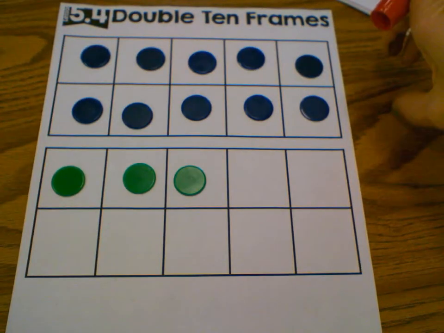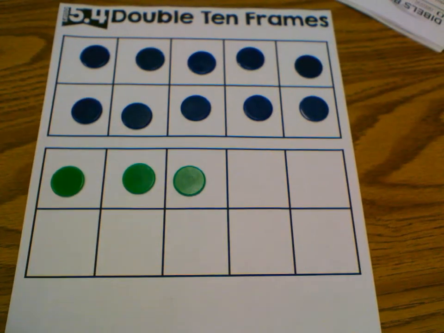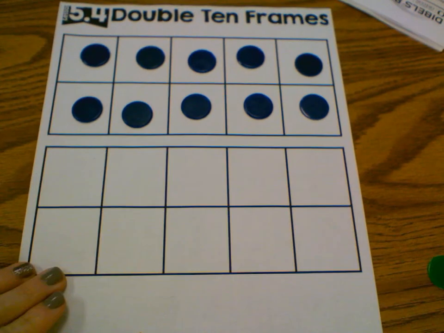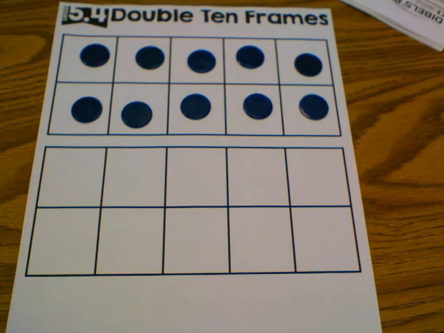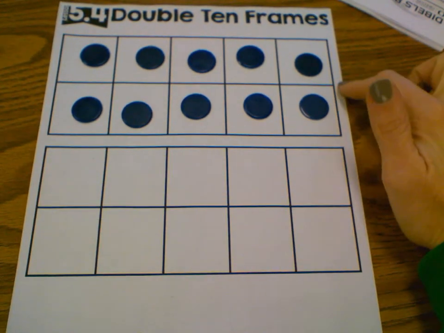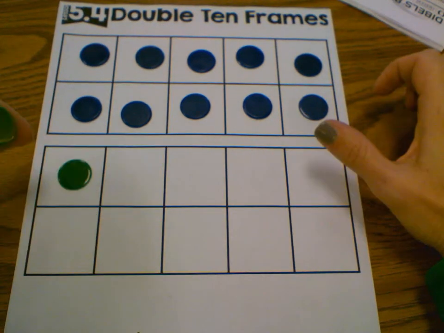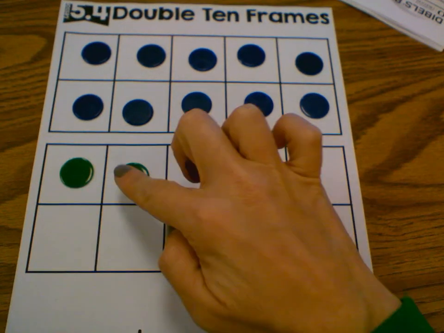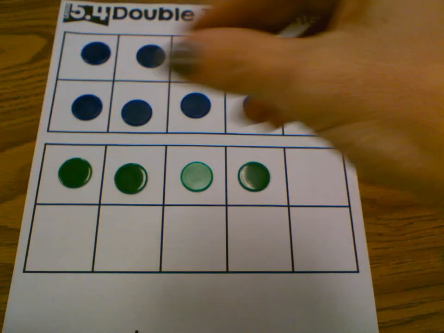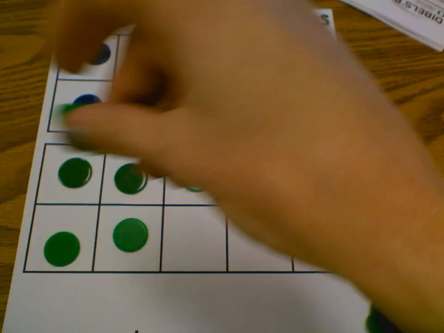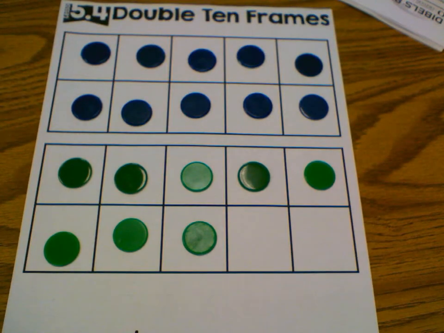Let's make another number. Let's make the number 18. Okay, so I'm not going to clear off my 10 frame. So I have one group of 10, so I'm going to start counting at 10. 10, 11, 12, 13, 14, 15, 16, 17, 18. Here is the number 18. I'm representing it on these 10 frames.